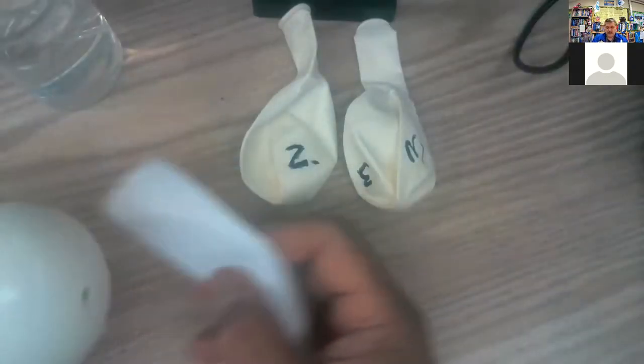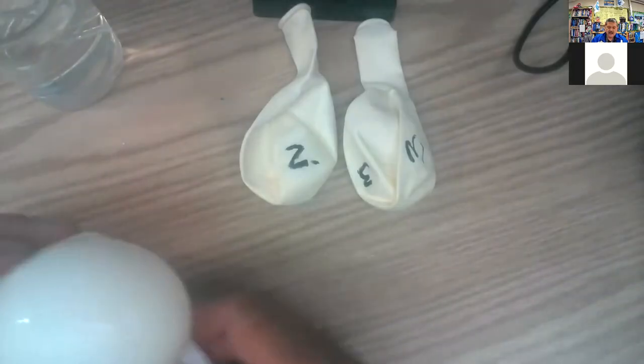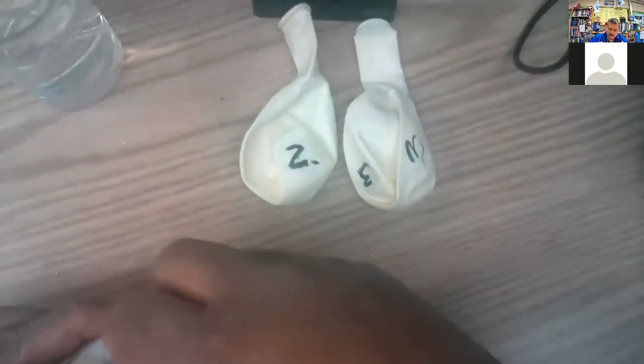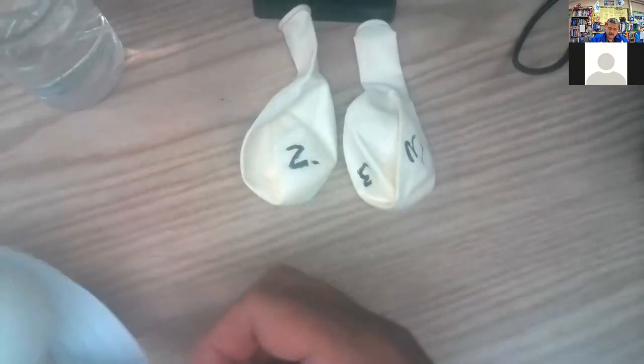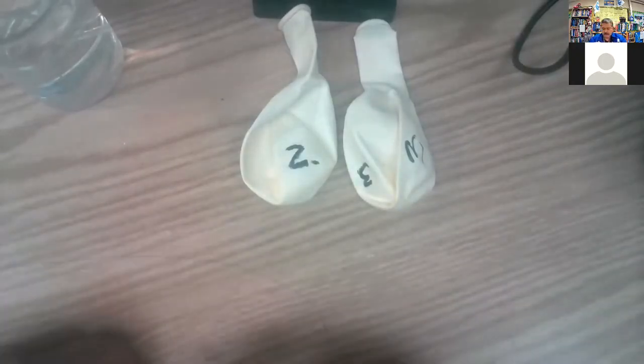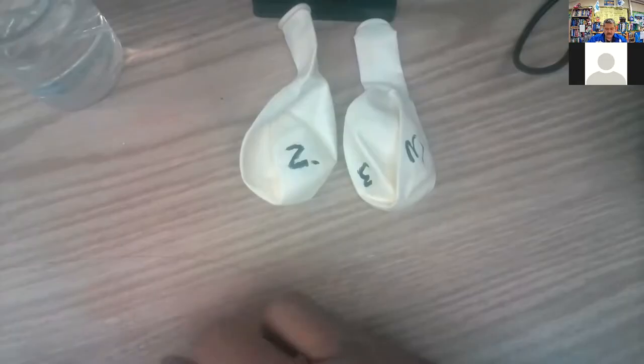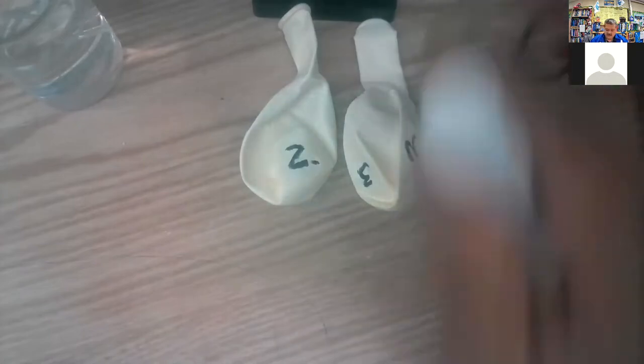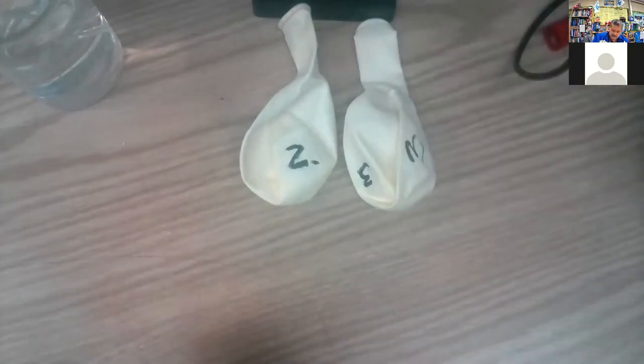I got my strip of paper ready. Measure it. This is getting wet already. So, a piece of string is good if you don't have a ruler.